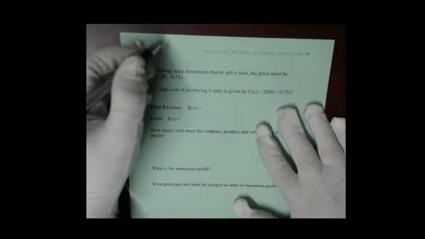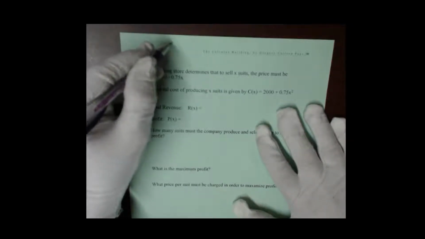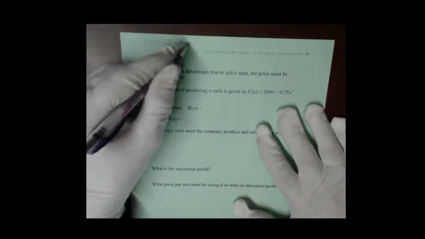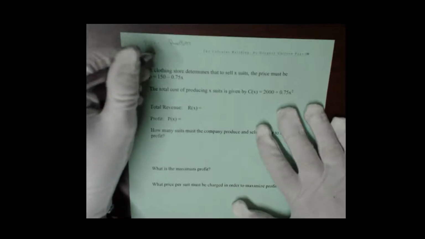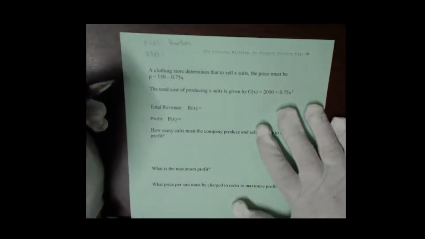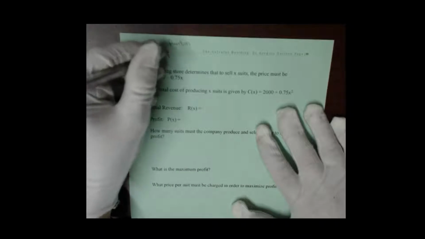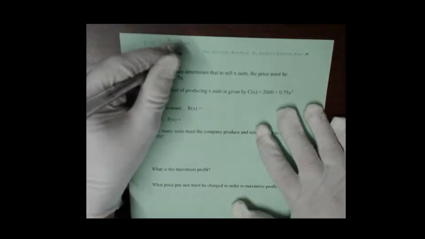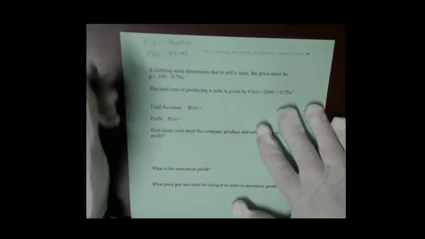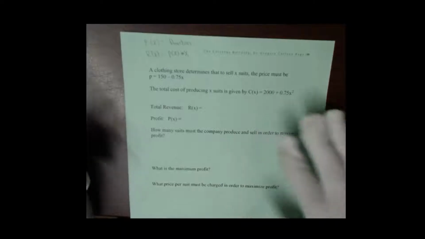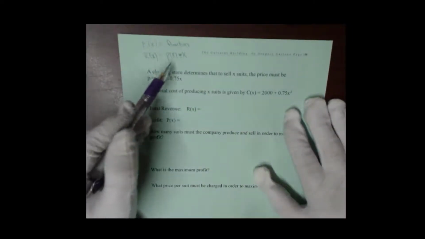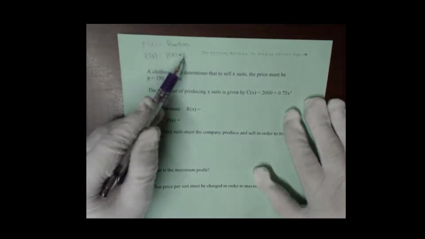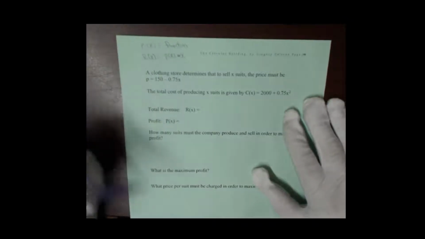The revenue function is how much money we make. And the revenue function is going to be whatever our price is times the number of units we sell. So if you're selling soda for $3 a can and you sell 300 cans, you just times 3 times 300 and that gives you your revenue.